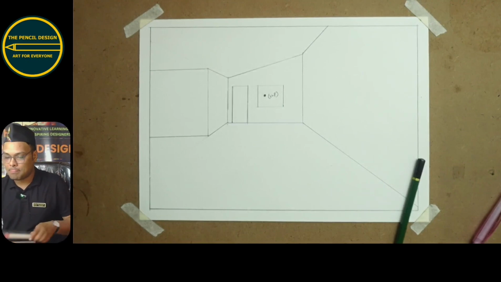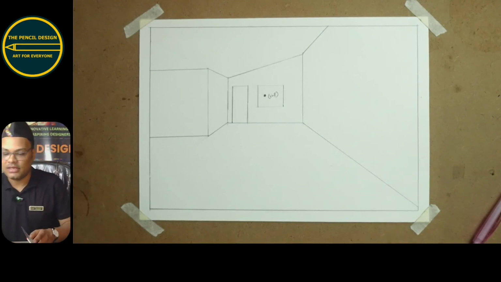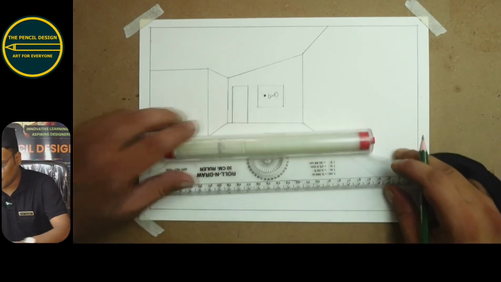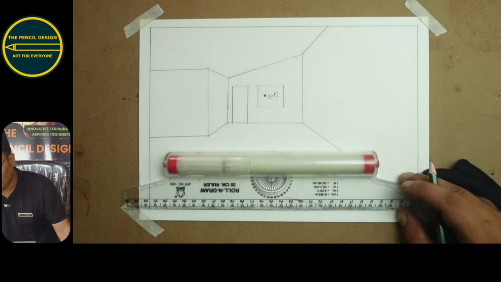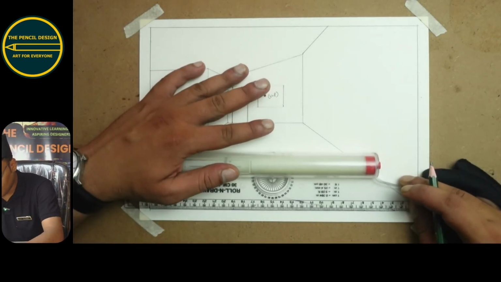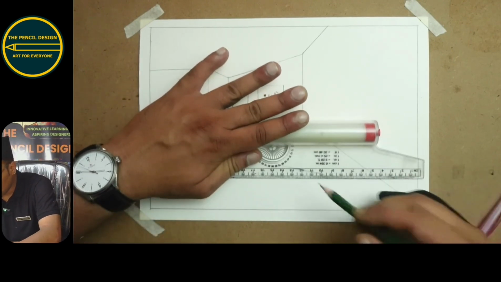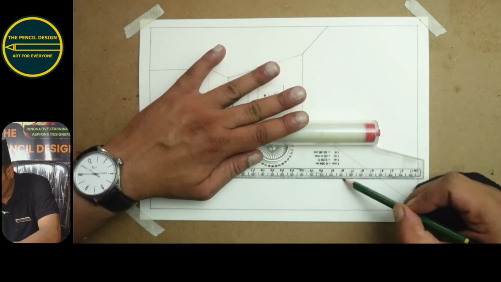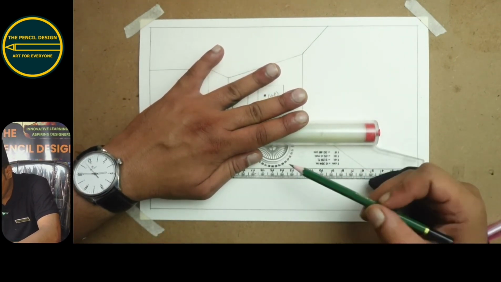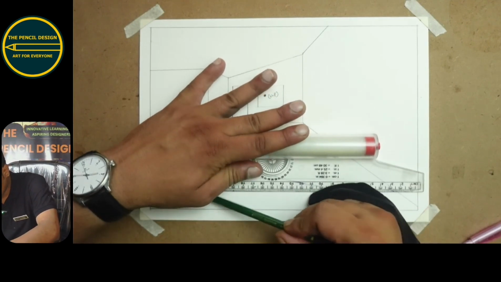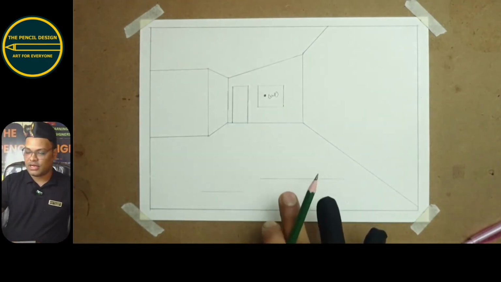Okay. Now we can add other details or we can add some other articles into it. Like for example, if I want to add a table over here, what will I be doing for that? Horizontal line. Two horizontal lines I added.